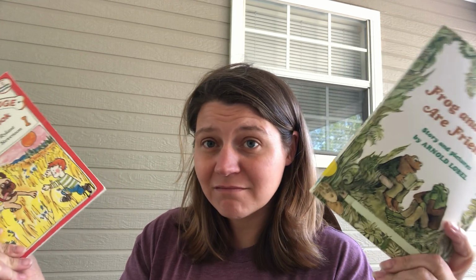But Miss Roton, what if I don't have any books that are the same versions? Miss Roton, what if I don't own any books that are part of a series? That's okay. You can find any 2 books that you can think of something in common about, okay? Frog and Toad and Henry and Mudge, okay?